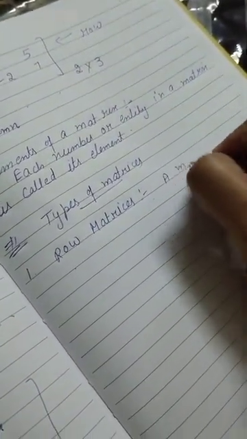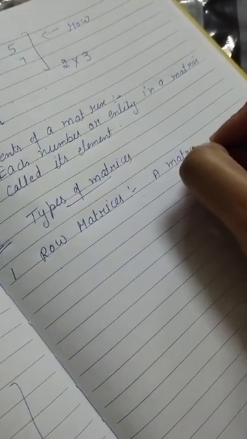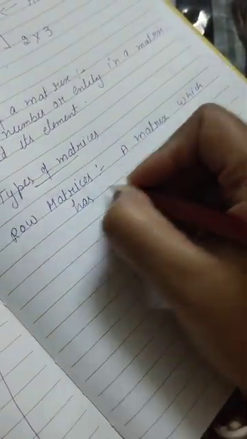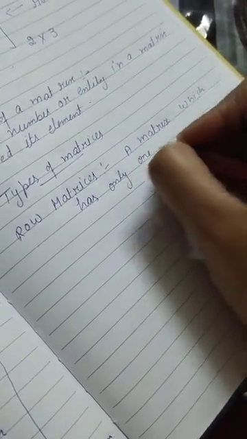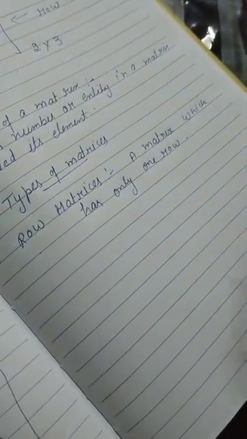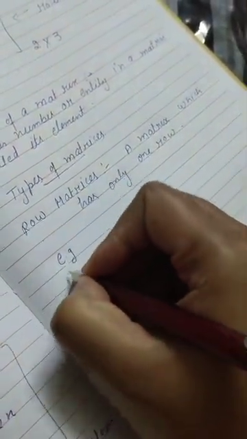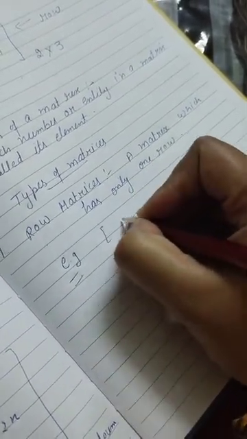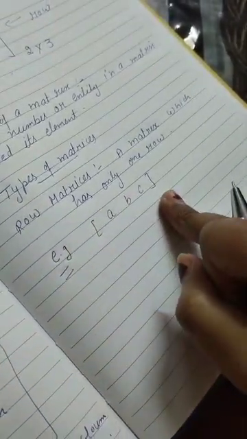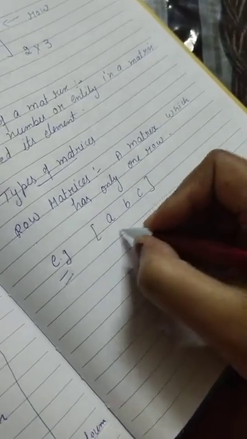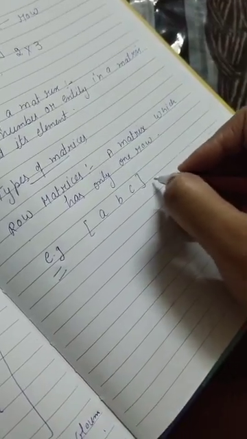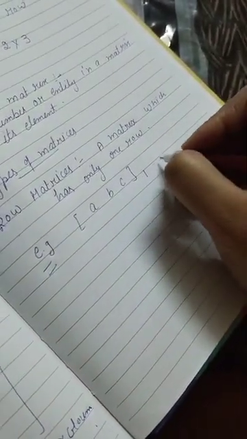A matrix which has only one row. Row means horizontal line, only one row. For example, suppose A, B, C are the elements. This is a row matrix because its order is number of rows into number of columns. How many rows are there? Only 1. And how many columns are there? 3.